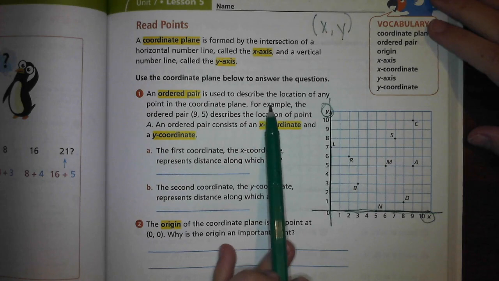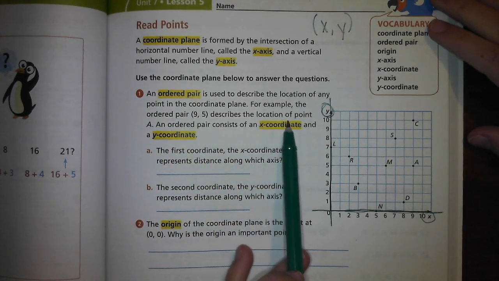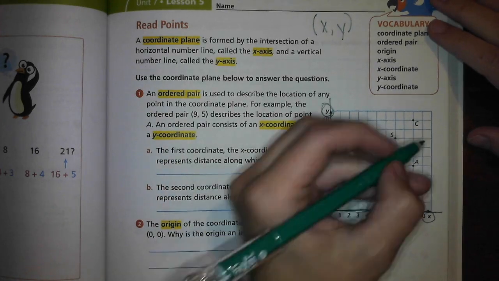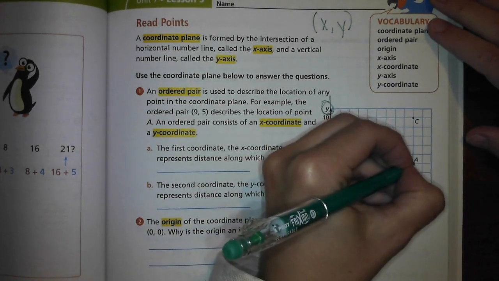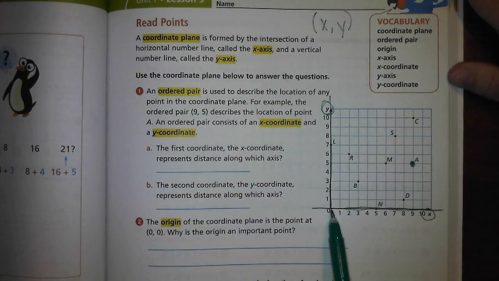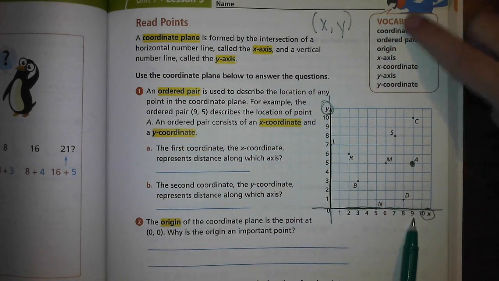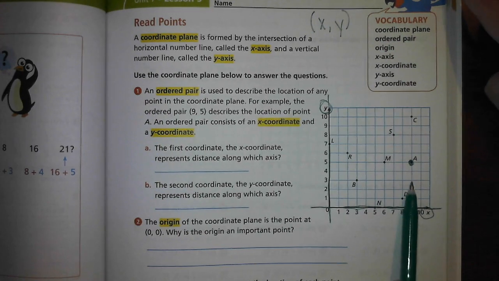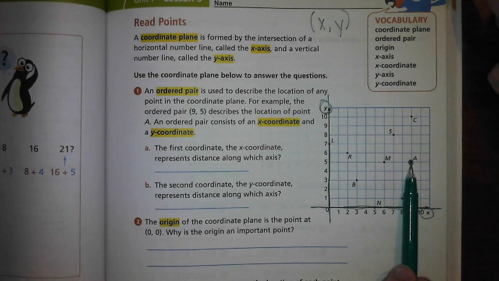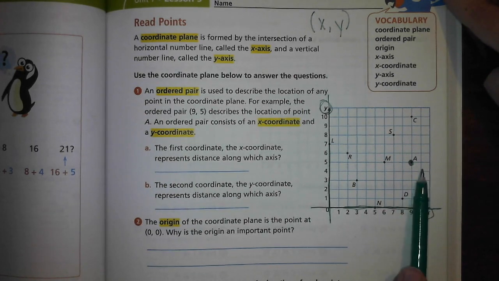So, for example, the ordered pair 9, 5 describes the location of point A. So here is point A, 9, 5. That means first you do your x-axis number, you go over to 9. Second, you do your y-axis number, and you go up to 5. And that's how you find it. You go over and then up. So over 9, up 5.